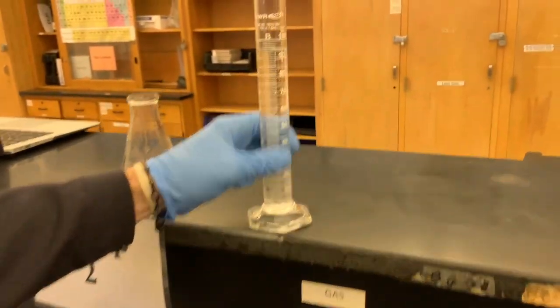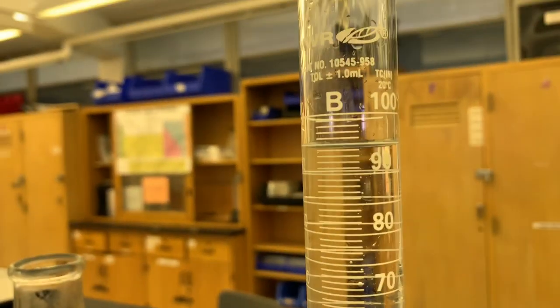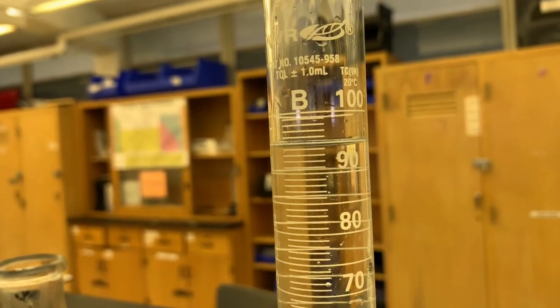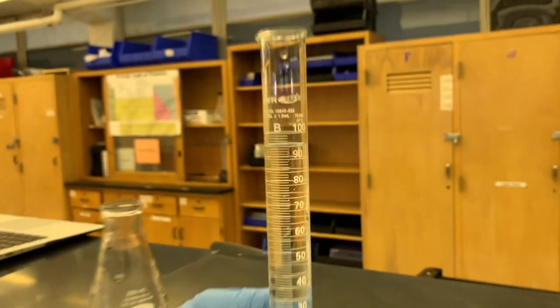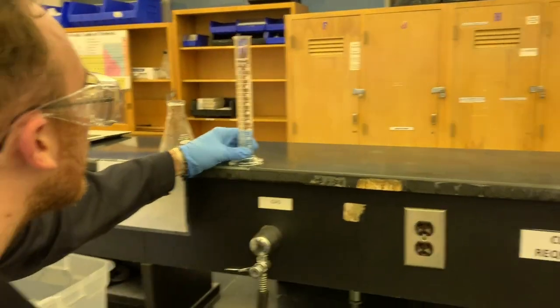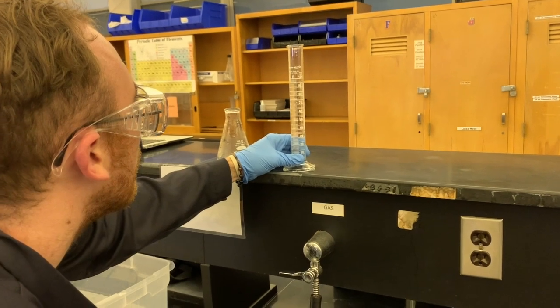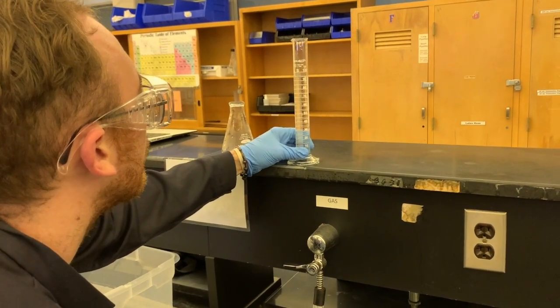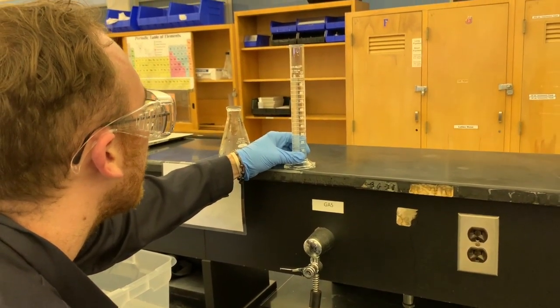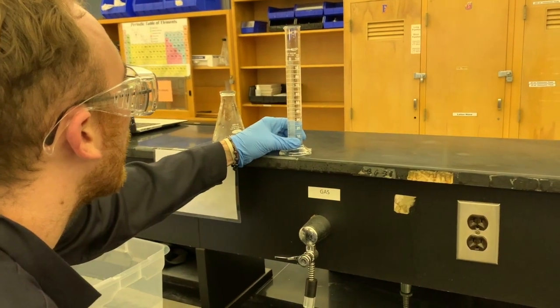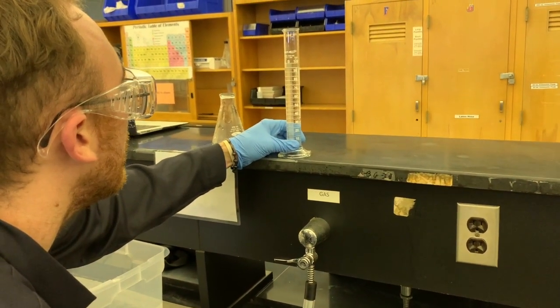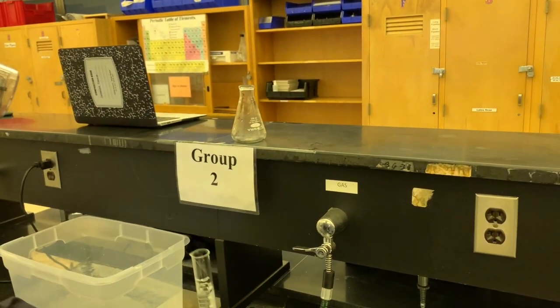So, the big difference in temperature here caused us to withdraw about 94.3 milliliters. So write that down.